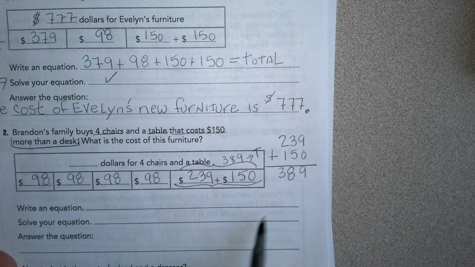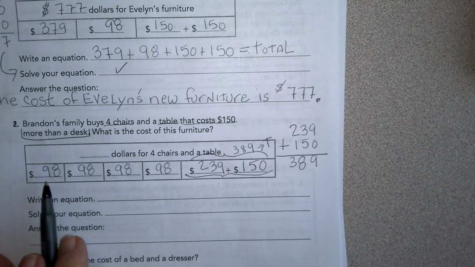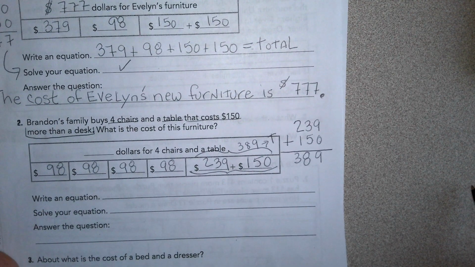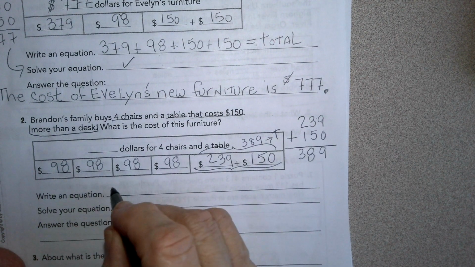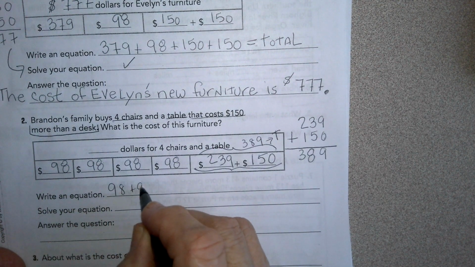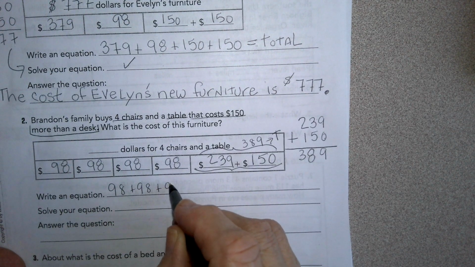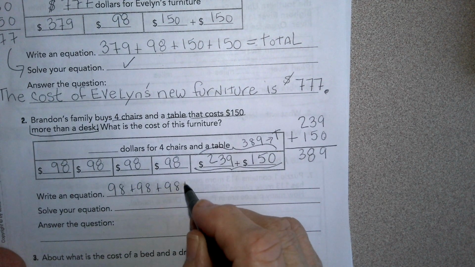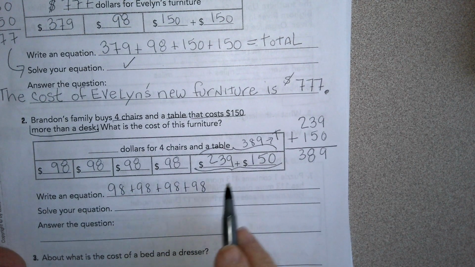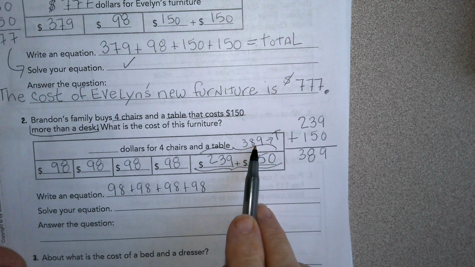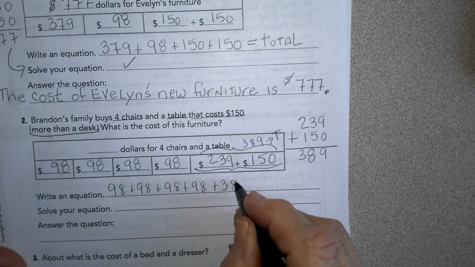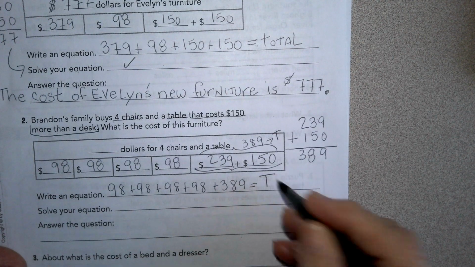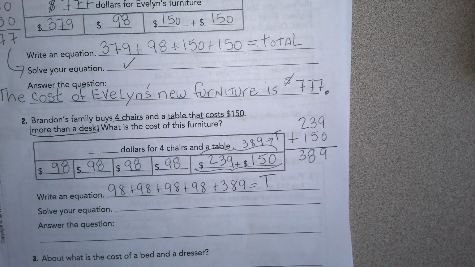So now when I do this equation, it says write the equation. What do we have to do to get the total cost of all of that furniture? Everybody, do we subtract or do we add? We're adding it. So our equation is going to be 98 plus 98 plus 98 plus another 98 plus the table. What does the table cost? $389. I'm not going to put it in the separate parts. I'm going to put $389. And that's going to equal, I'll put a T for total. So that is our equation.